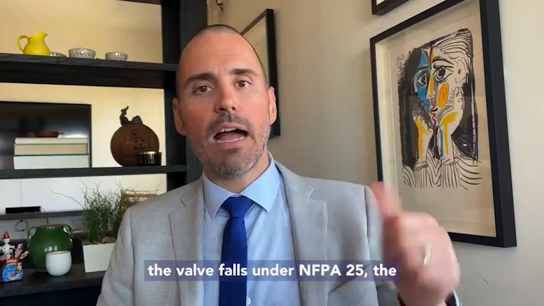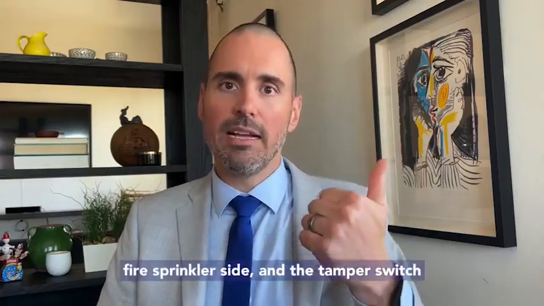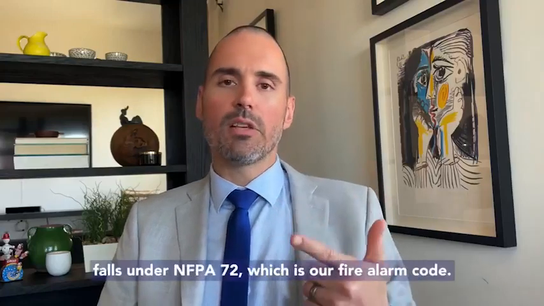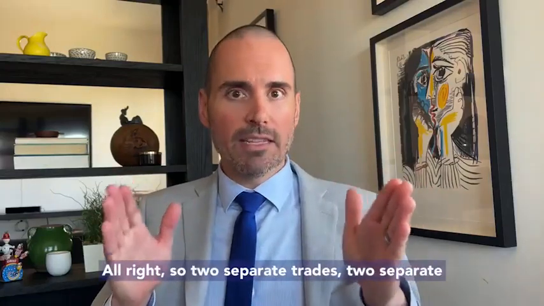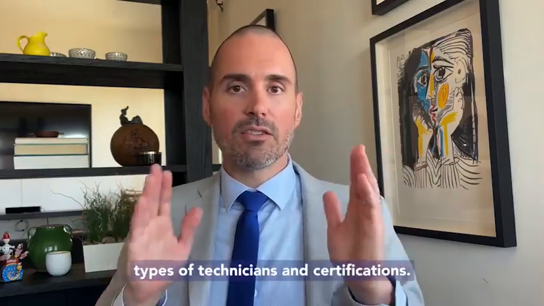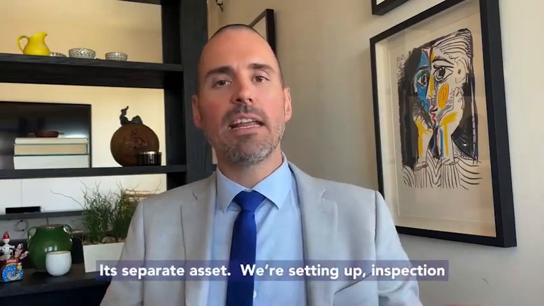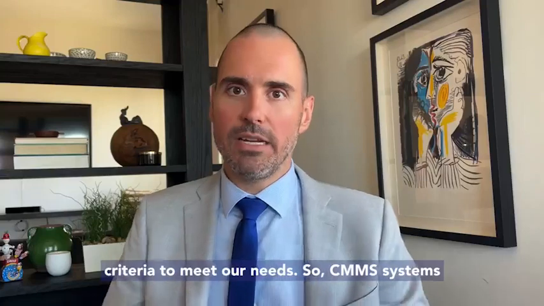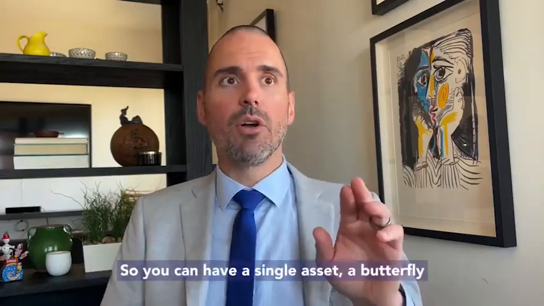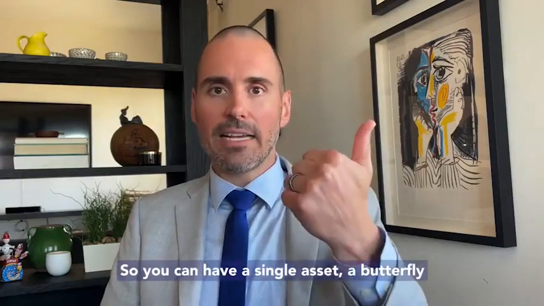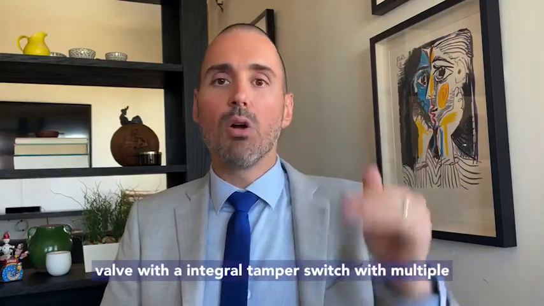Why? Well, because the valve falls under that NFPA 25, the fire sprinkler side, and the tamper switch falls under NFPA 72, which is our fire alarm code, right? So two separate trades, two separate types of technicians and certifications. Well, that doesn't mean that it's separate assets. We're setting up inspection criteria to meet our needs. So CMMS systems can do that, and that's what I want to talk about. So you can have a single asset, a butterfly valve with an integral tamper switch with multiple PMs under it.